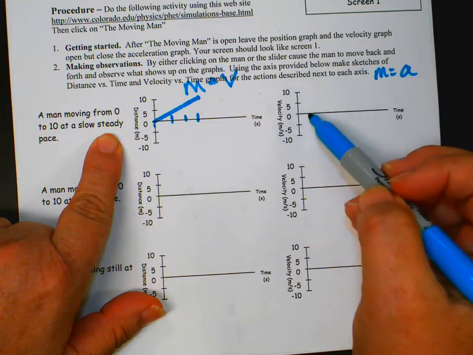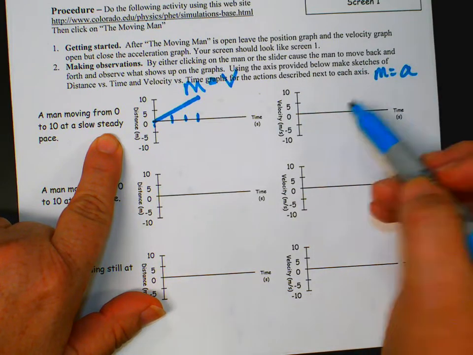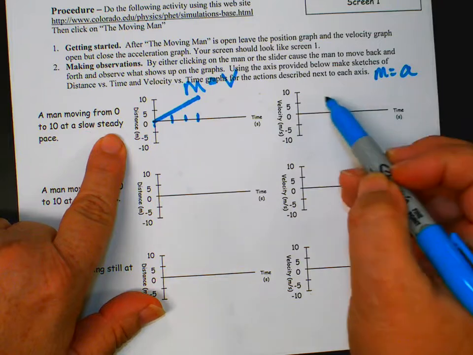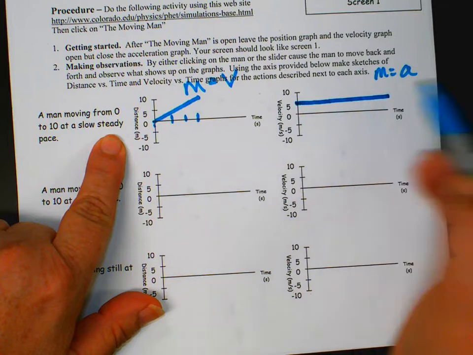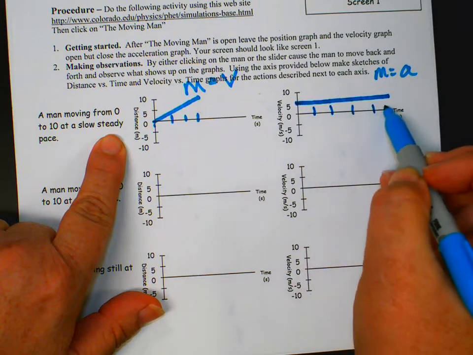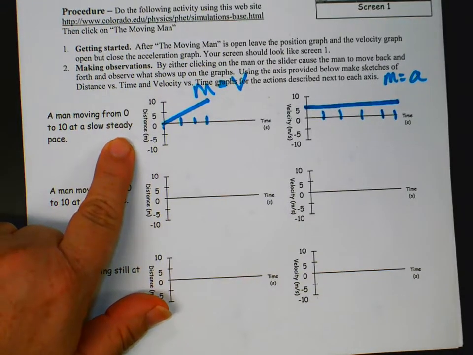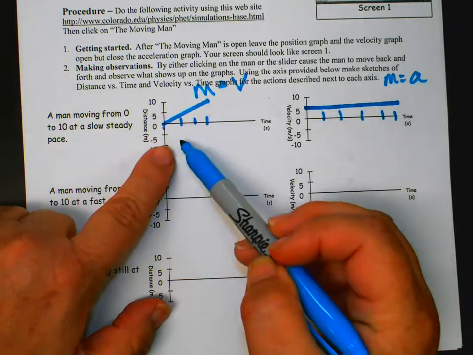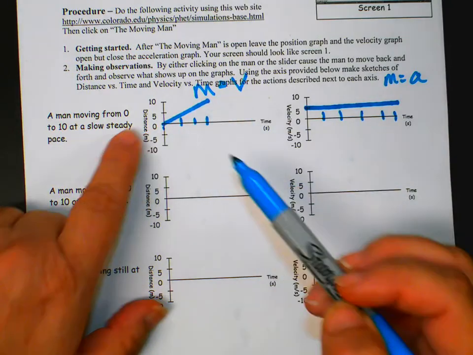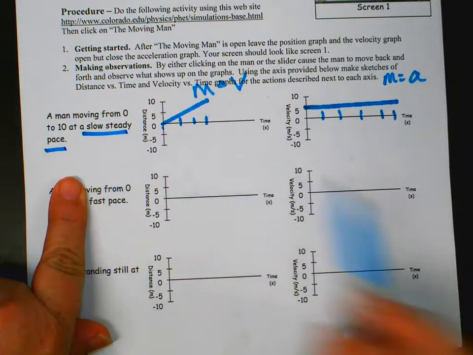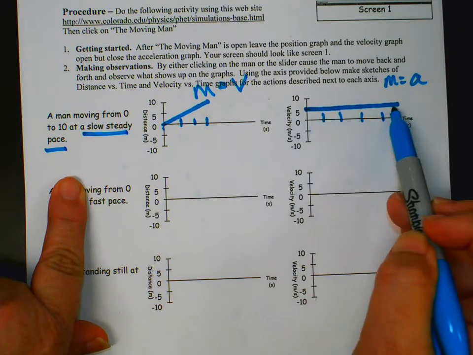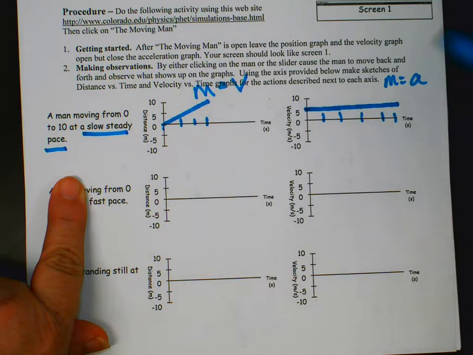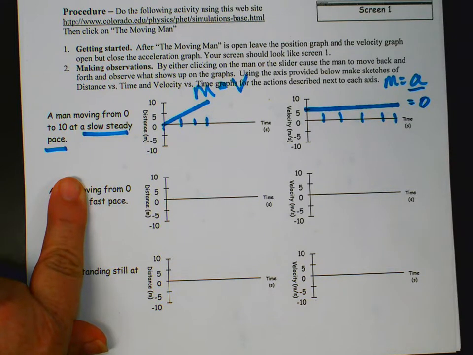You can pick anywhere on here whatever his constant speed is. At a slow, steady pace. Let's count it as 5. So his velocity stayed the same as he walked from 0 to 10. You get the idea? Here, distance over time, this is your velocity. Because he went a slow, steady pace, steady meaning he did not speed up, did not slow down, your acceleration line is horizontal.